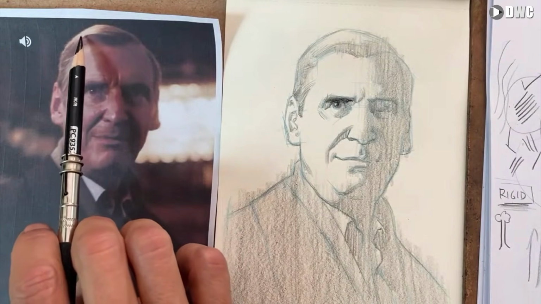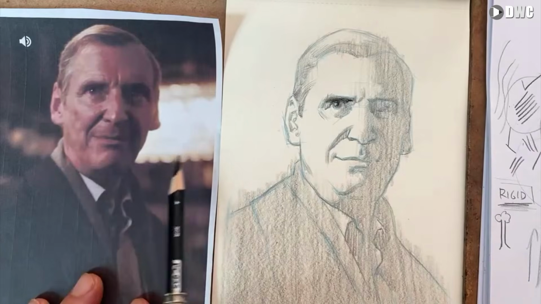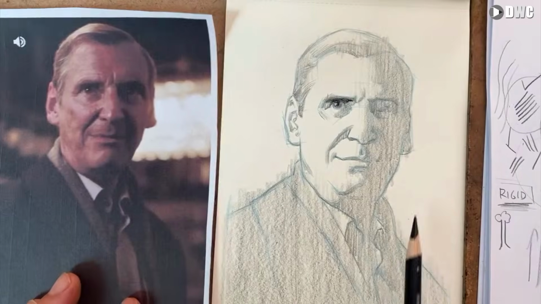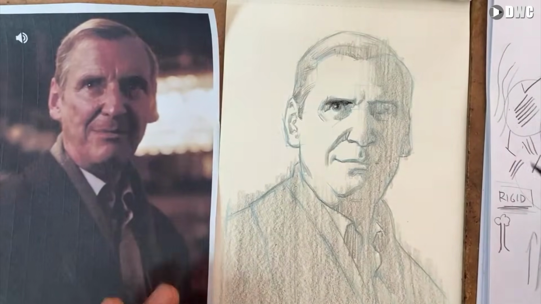So that's the brightest bright in his face. But I may put it here, like in the photo, so maybe down here. I kind of like that idea. Leave the white of the paper here. That's just what I'm thinking. I'm not quite sure yet, but that's okay.